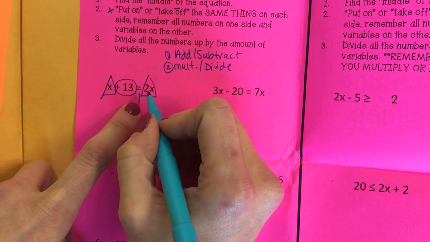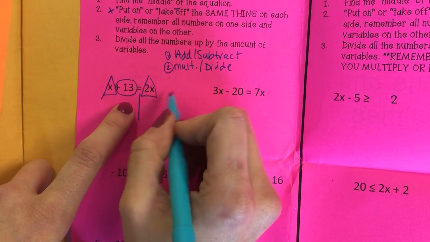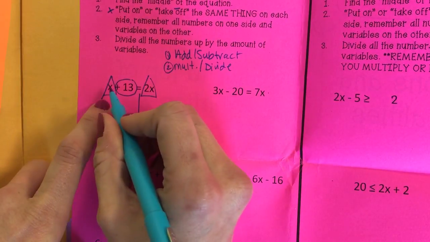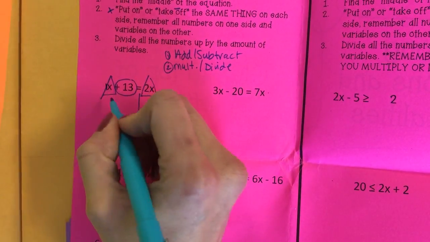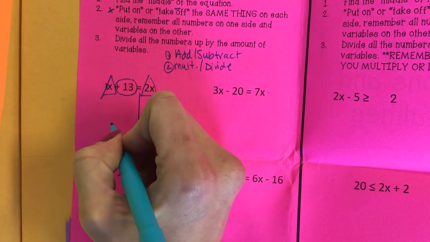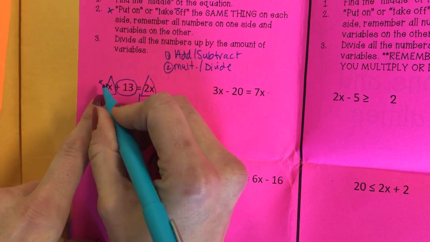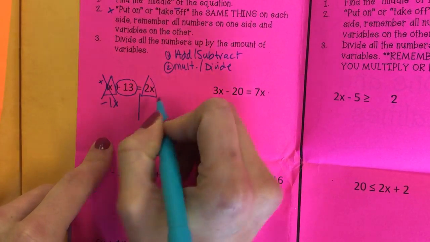So I can't move him. I can't move the circle because there's no other circle over here for it to combine with. It's just a lone circle. So the only thing I could move would be this 1x. There's no 1 in front of it, but you see an x there, there's a 1 there. So to get rid of him, we have to do the opposite. So if he's addition or if he's a positive, we're going to subtract. So that cancels him out.